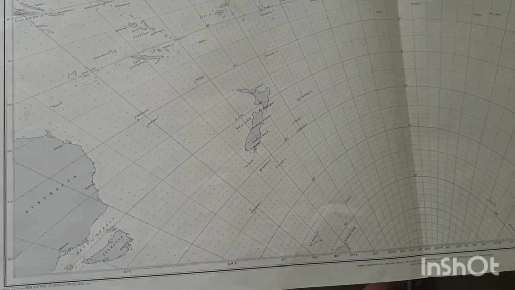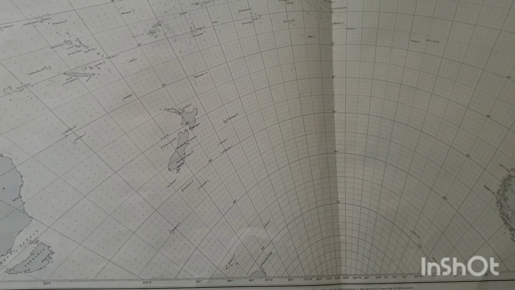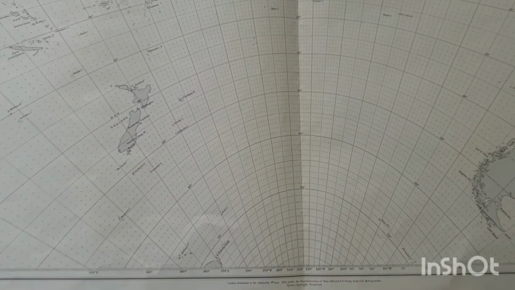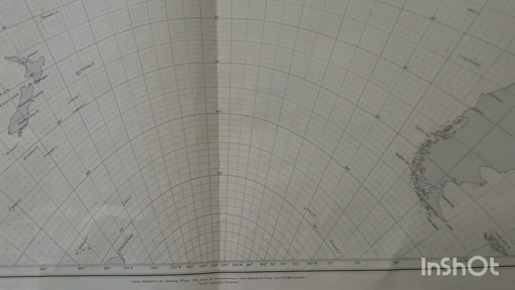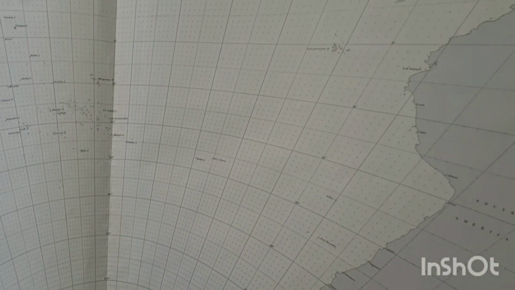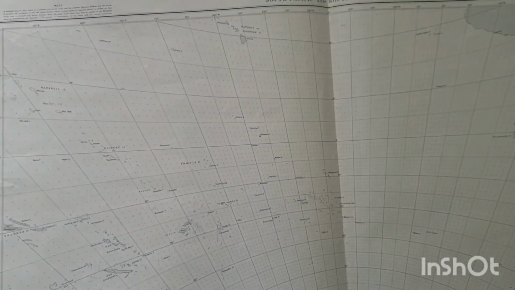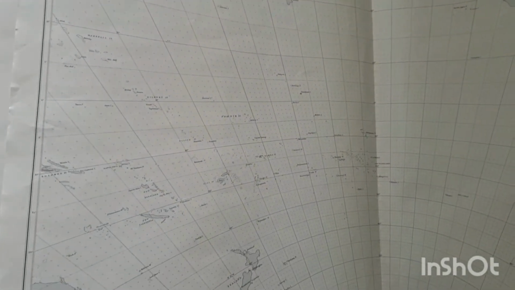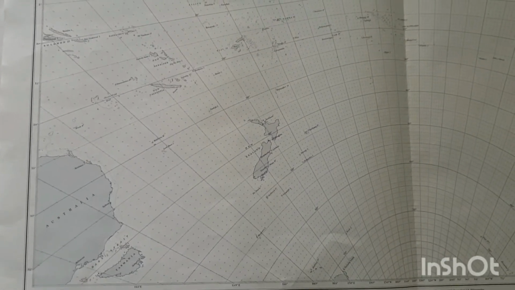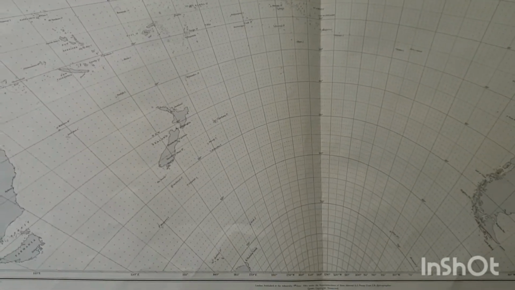This is how the earth will look when it is flattened. We are looking at the earth from the south pole. In this chart, we cover from Australia to South America. We almost cover 180 degrees of the earth. This chart cannot be used for navigation because there are no clear details which are used for safe navigation.